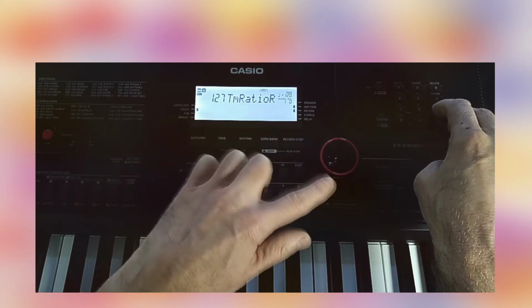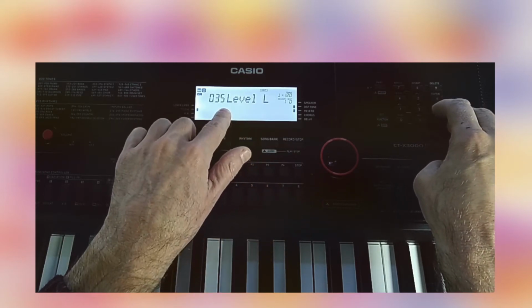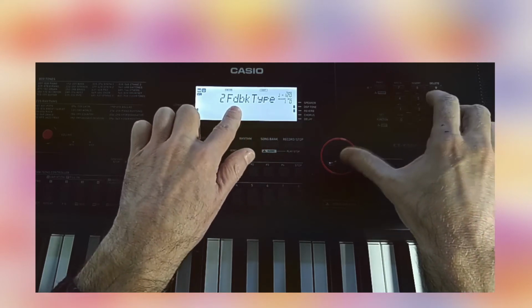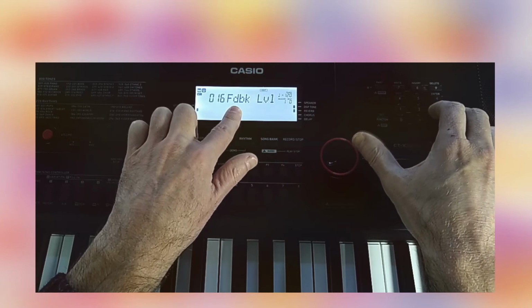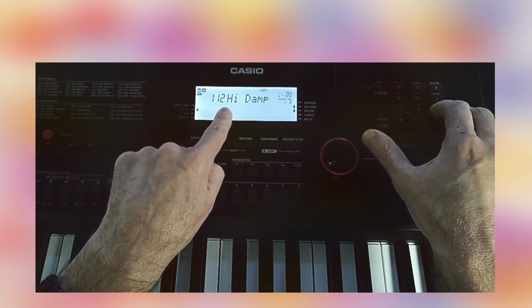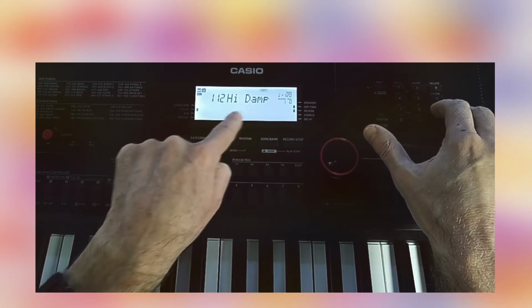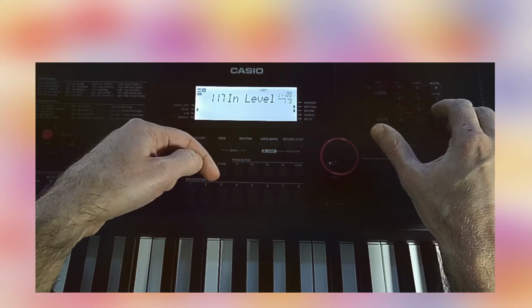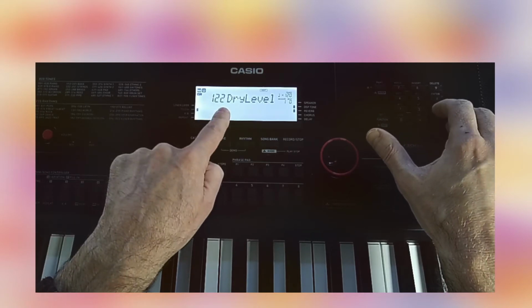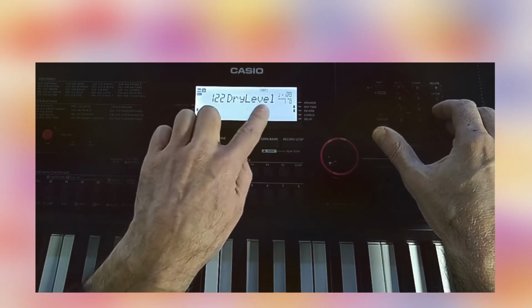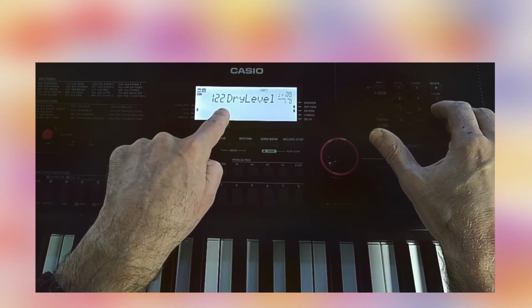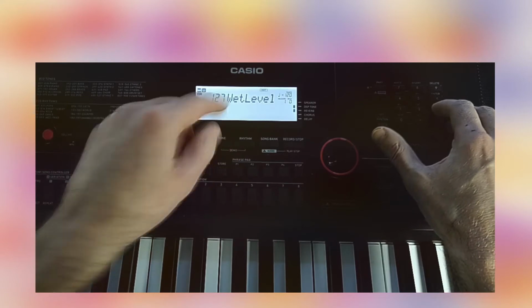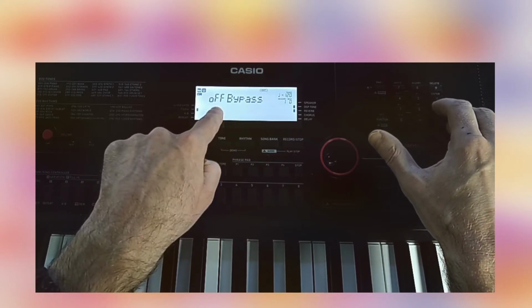The next one is the right ratio, the level on the left, the level on the right, the feedback type, the feedback level, high damp or high dampening, tempo sync, the input level, the amount of signal that's coming in, the dry level, that's the volume without any effect. The wet level is the volume of the effect itself, and then we're back to bypass.